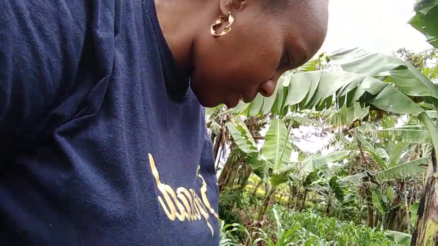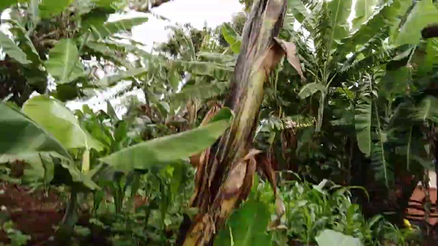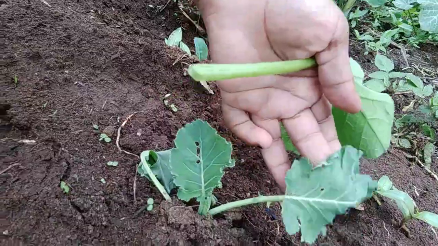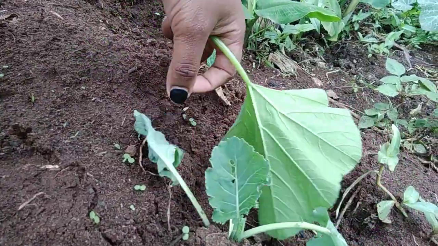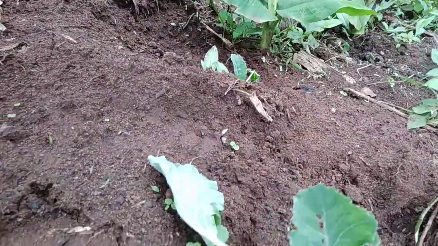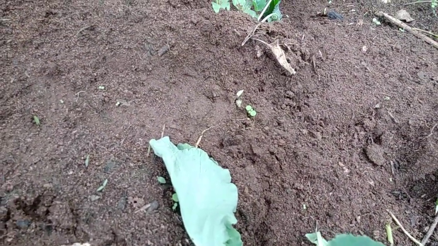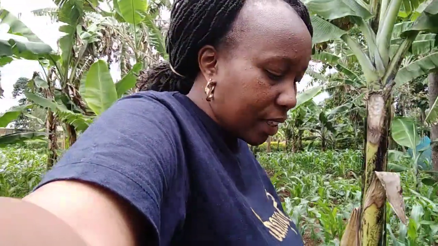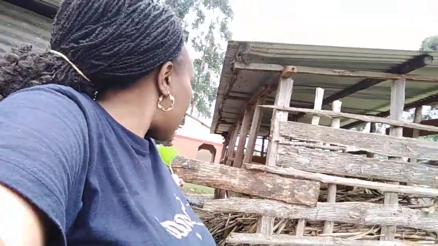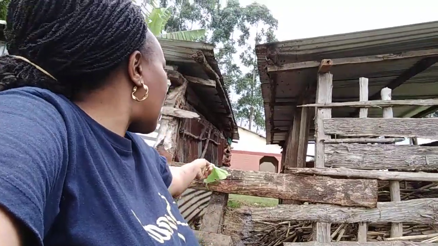Also here, I can see that mom has planted some kales. So these ones are seedlings that are still fresh. They were just uprooted and planted. And I know in a few weeks, they'll be ready to be harvested and taken to the kitchen. So we have a very big compound, and you can see that is where our cattle are during the day. That is where they are fed from.